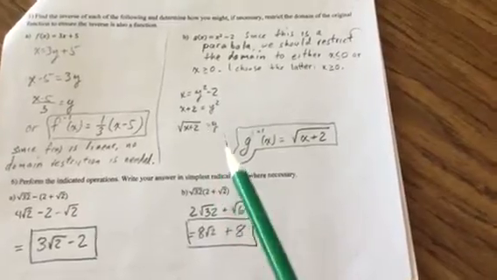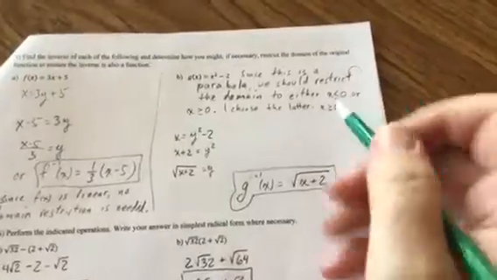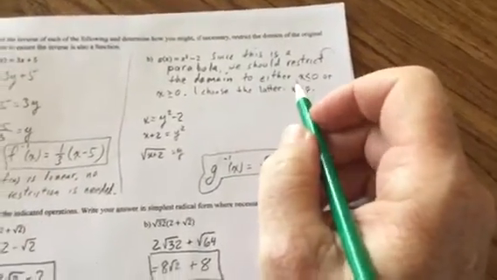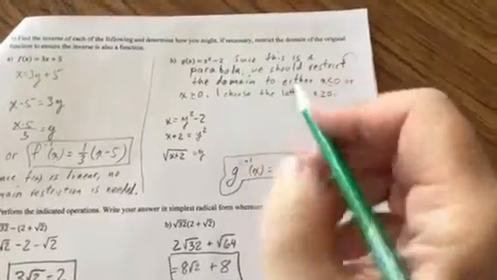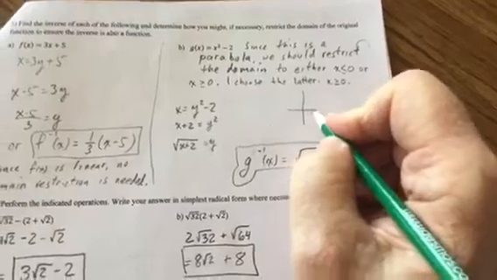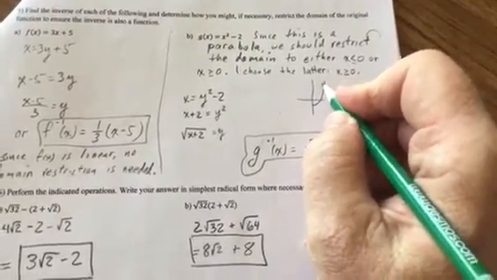Whoa, what happened to the domain restriction? Well, that's all it is, folks. There's really not much to it. I just wrote x greater than or equal to 0. That's my domain restriction for that graph. That means if I'm thinking about the graph, I'm only thinking about the right-hand half of that curve, okay? So it looks kind of like that.